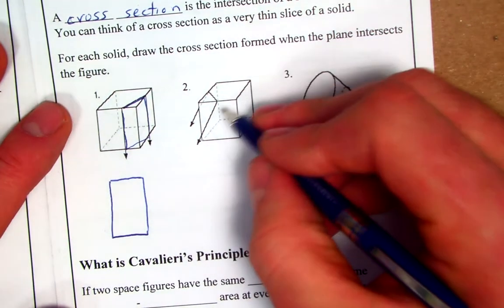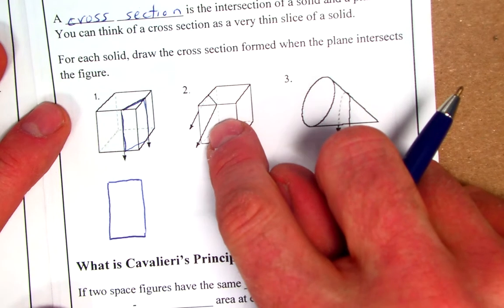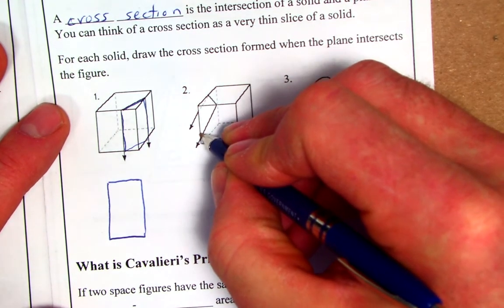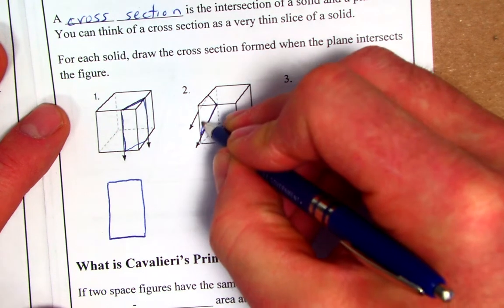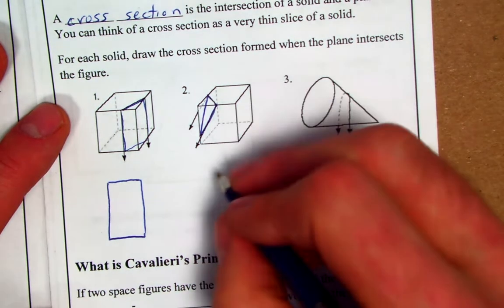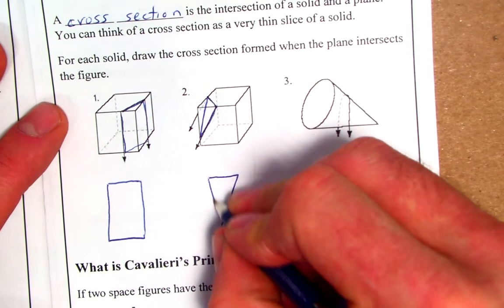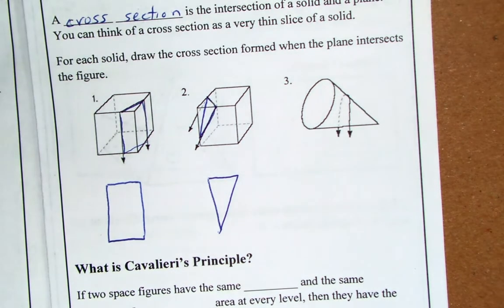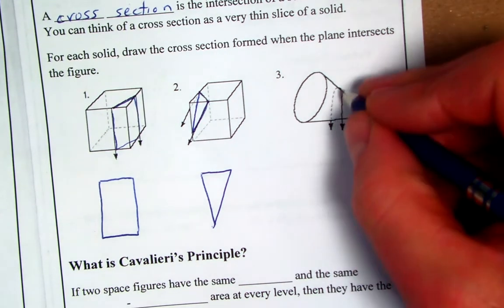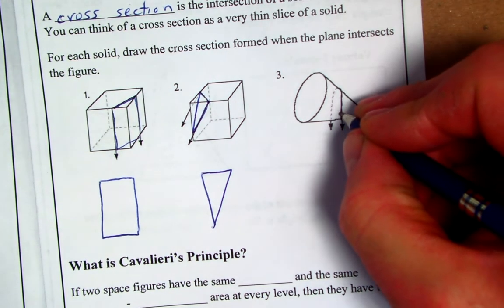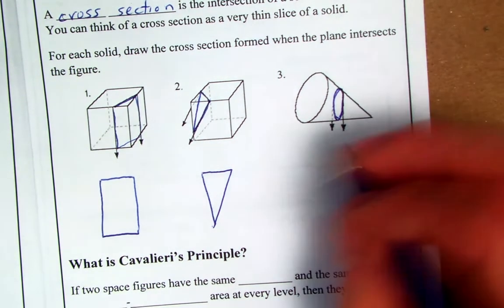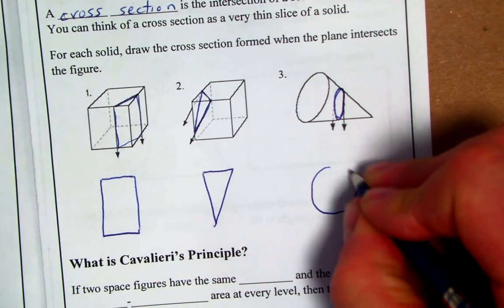If you were to slice off a corner of your right prism here, we'll notice this is an edge, and that edge has to come up here and meet this corner of the slice. So if you were to slice at an angle, your cross section would actually be a triangle. And the last one, we're taking a cross section of a cone. In this case, it's just a vertical slice right through the cone. And you can see, as that slice goes right through, what you're left with is going to be a circle.